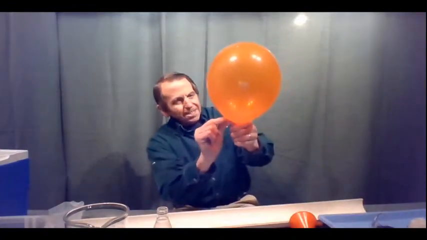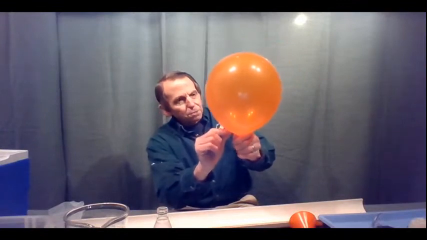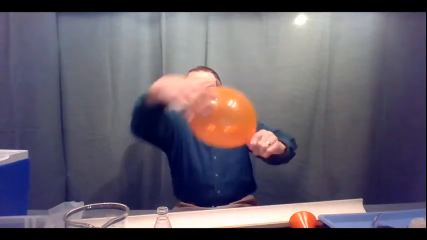I'm going to pull this off. That tiny little volume would fit right down here at the bottom, and the space between the molecules is so great that it fills up this entire space, even against the tension of this balloon, creating pressure. And that's, of course, the basis of things like steam engines and all kinds of devices that use pressure that way.